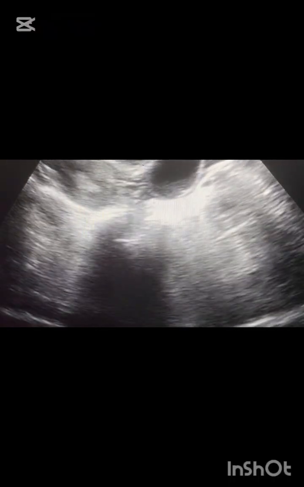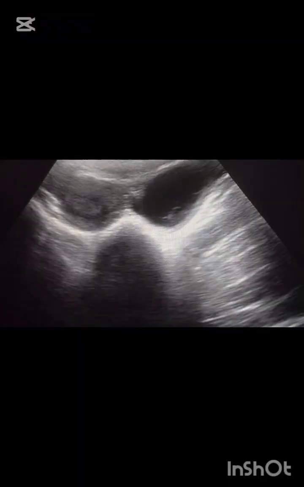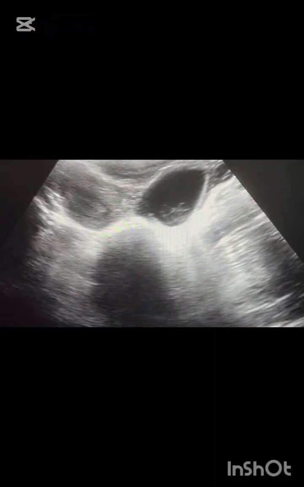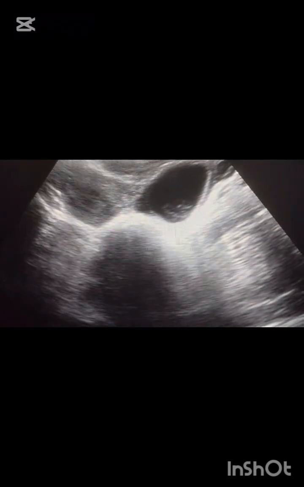When we want to rule out any pathology regarding the pelvis, a transabdominal ultrasound for the pelvis is performed with a full bladder. So if you want a good ultrasound and you want to rule out any pathology, always go with a full bladder for transabdominal ultrasound. When the doctor advises a transvaginal ultrasound, TVS, always go with an empty bladder.